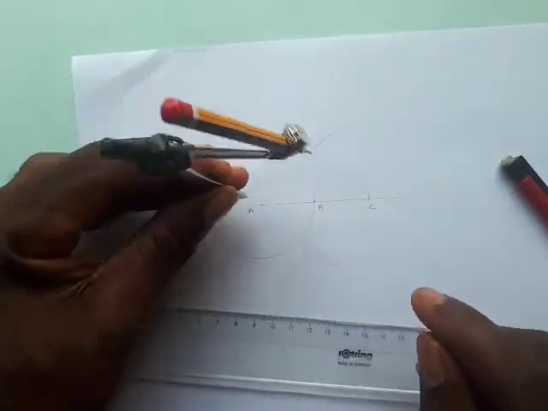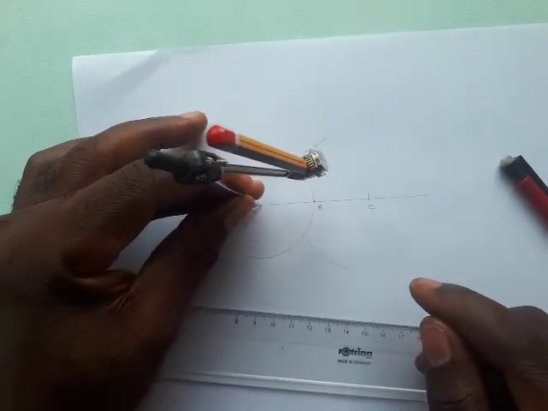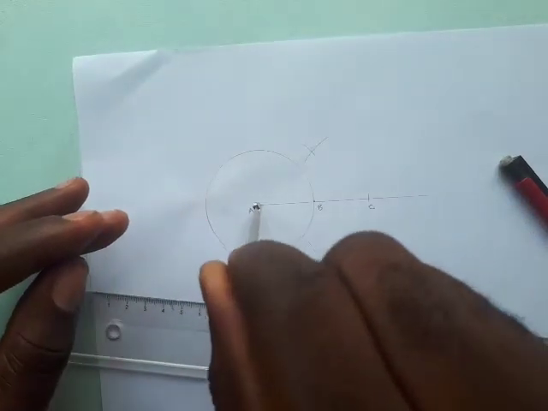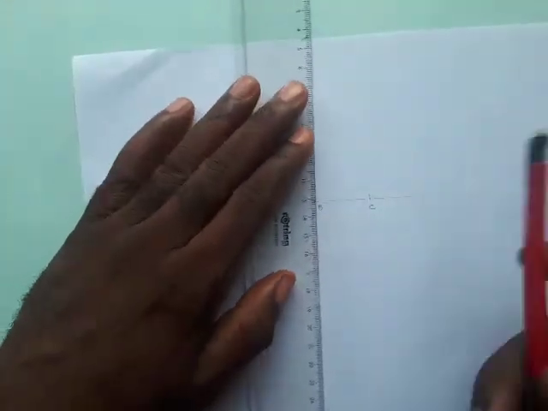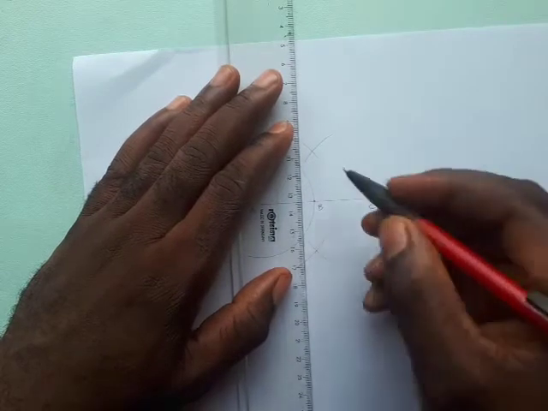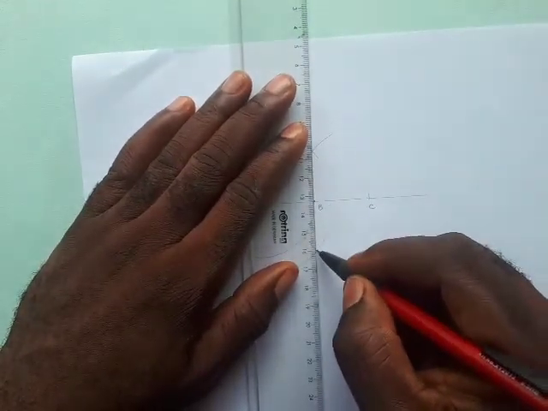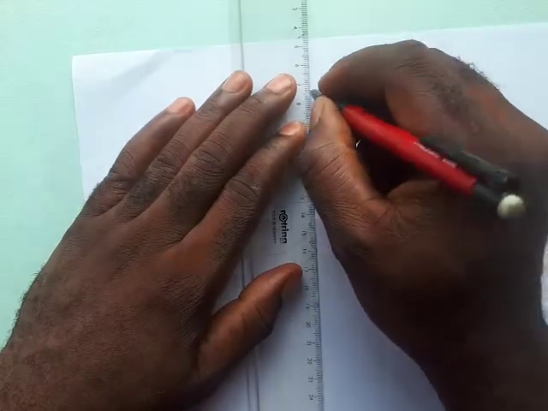Draw an arc on the top, arc on the bottom, with same radius. Don't change it. You needle on A now. Cut the arc on the top and cut the arc on the bottom. They will intersect. Now connect these 2 points of intersection, point number 1 and point number 2. Okay, it will go through this point B. Okay, you draw a thick line.